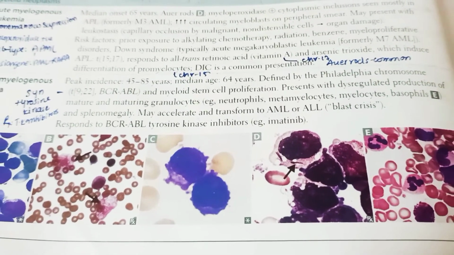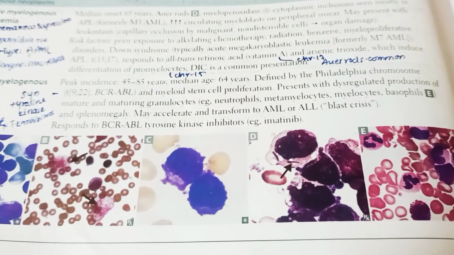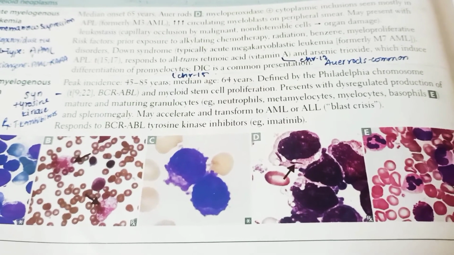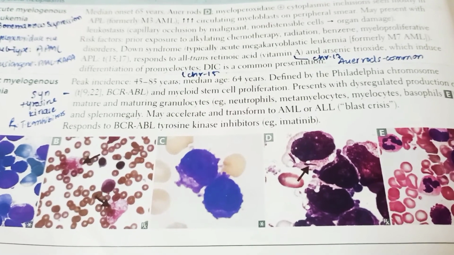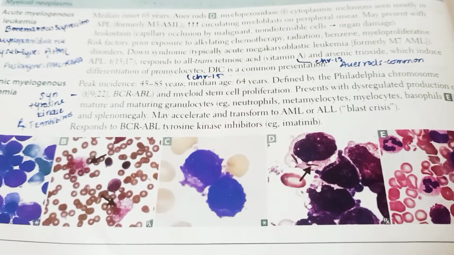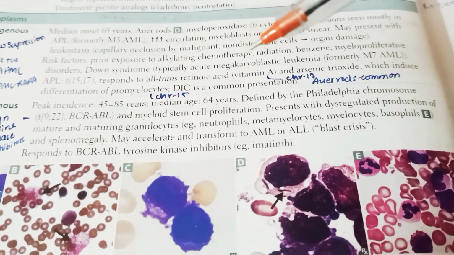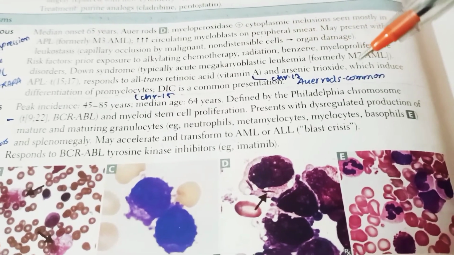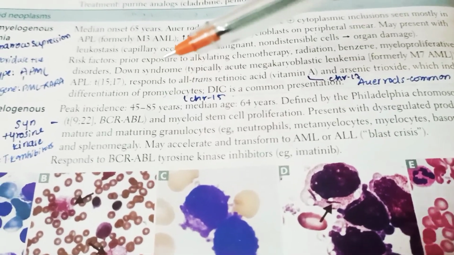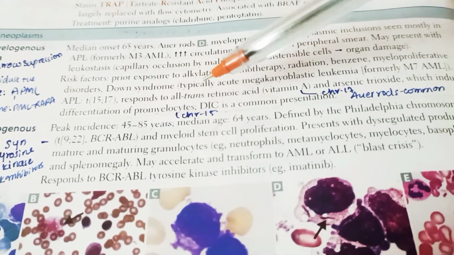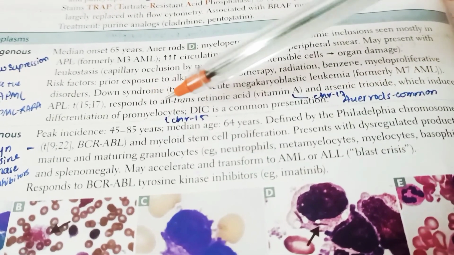Actually, this leukemia can obstruct the blood vessels, and that will lead to specific organ damage because of ischemia. The risk factors are prior exposure to alkylating chemotherapy, radiation, benzene, and also different myeloproliferative disorders, even Down syndrome, typically acute megakaryoblastic leukemia, formerly called M7 AML. And also APL, t(15;17). That is a translocation of 15 and 17. Response to all-trans retinoic acid, vitamin A, and also to arsenic trioxide, which induce differentiation of promyelocytes.